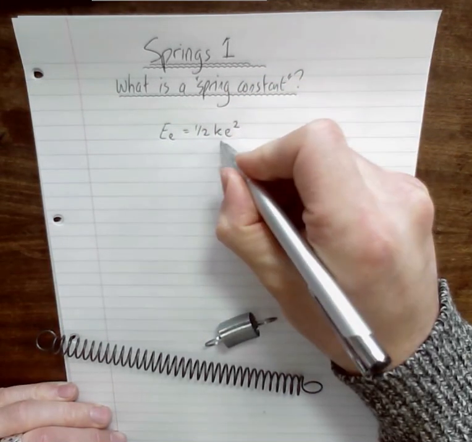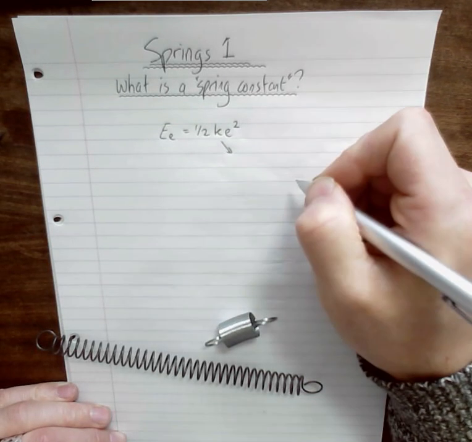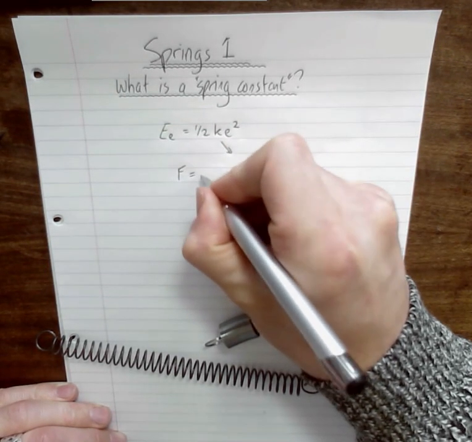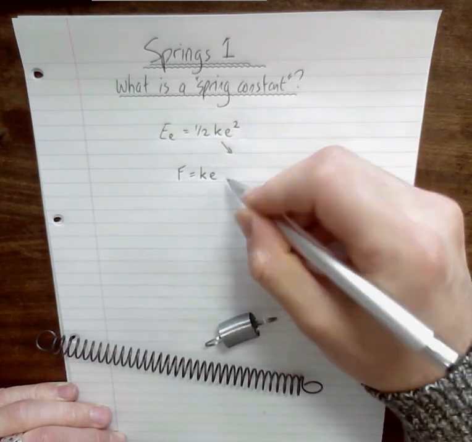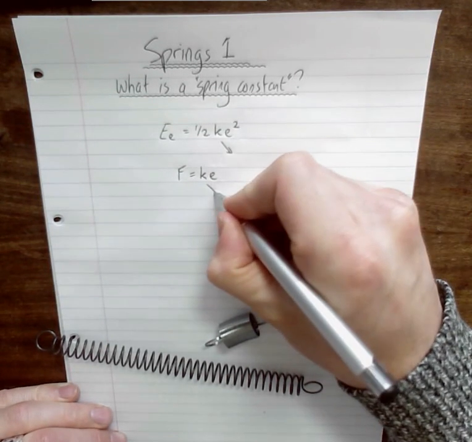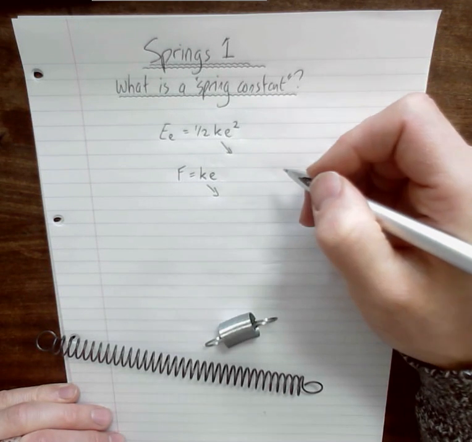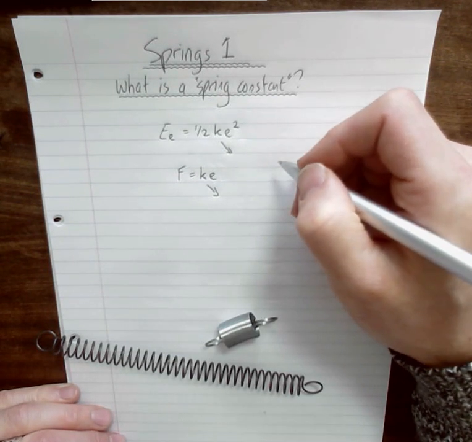Okay, now in that we had this thing here, K, which we call the spring constant. We have another equation as well, F equals Ke. Again, we'll get to that in a later video, but in there we've got this thing K, the spring constant. So a lot of questions we get is, well, what does this mean? What is the spring constant?